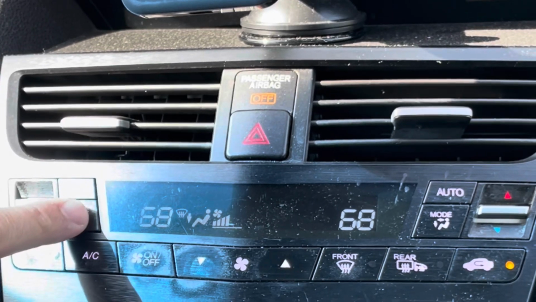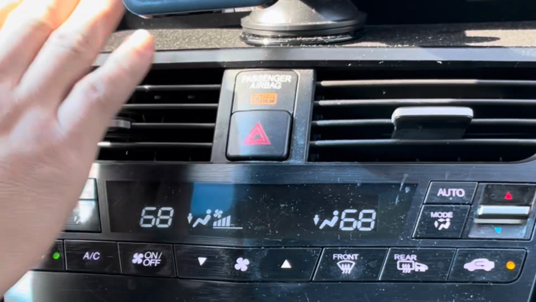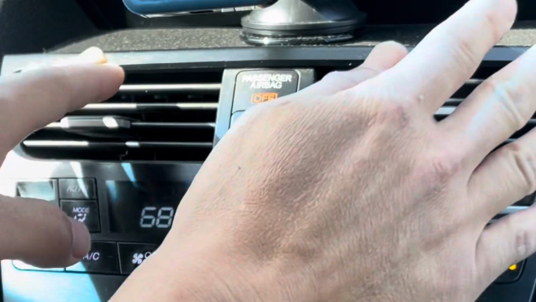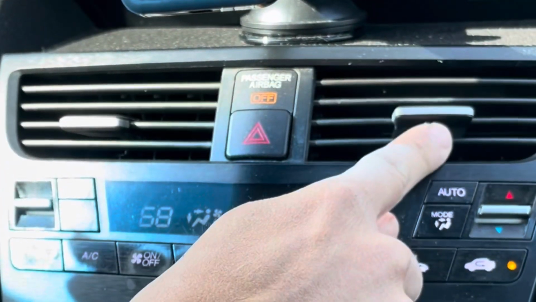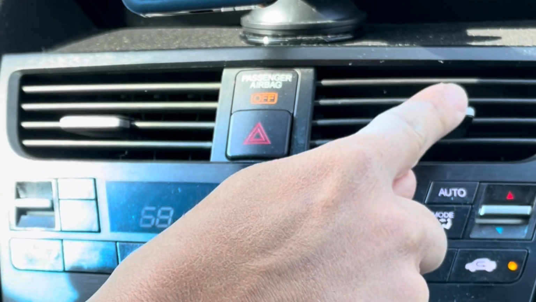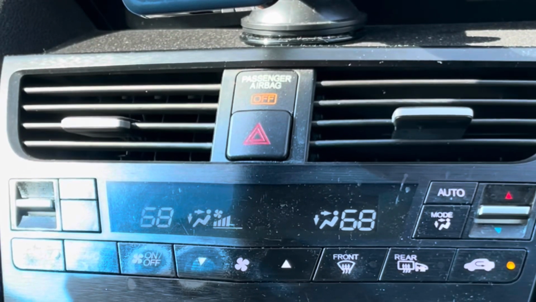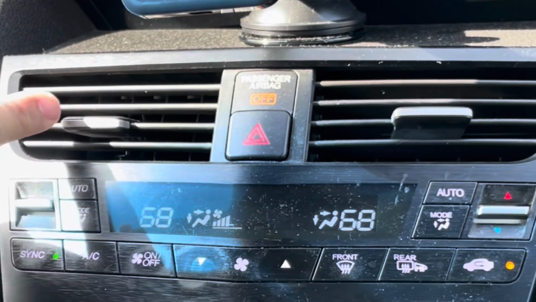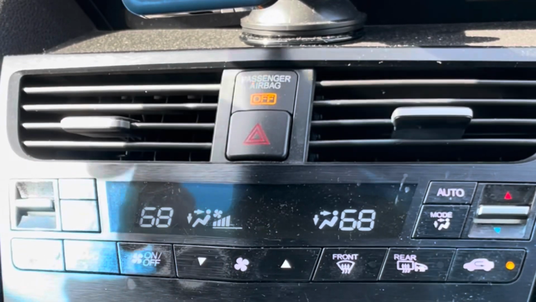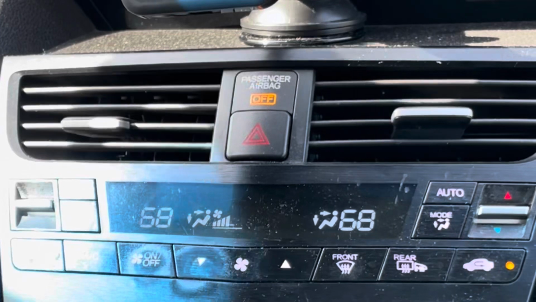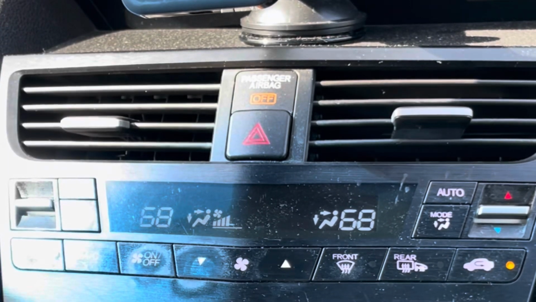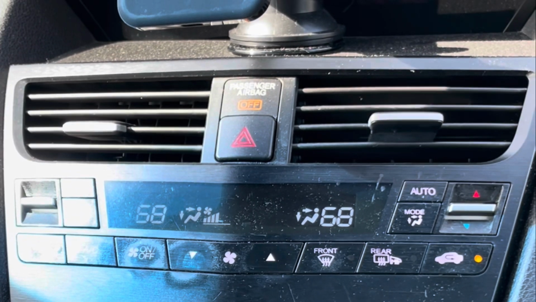When we change the mode, the speed changes, but the vents don't change. The vents are stuck, so this one's still blowing through the vent, and it's not moving down to the foot area. This side is not moving to this vent. We don't feel much air coming through this vent, but we feel the defrost and the footwell on the driver's side. I'm going to show you guys how to diagnose it with the built-in system.